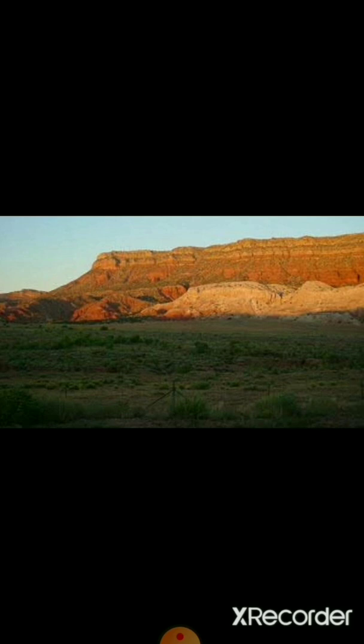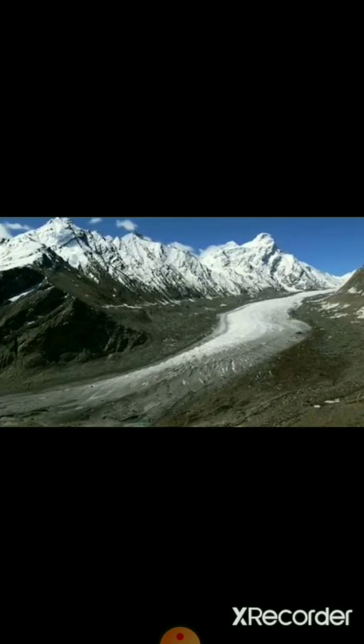This is a plateau, which is higher than the plain with a steep slope. This is an island which is covered by water on all its sides. And these are glaciers. This is a desert, dry area without any trees, grass, or plants because it receives very little rainfall.